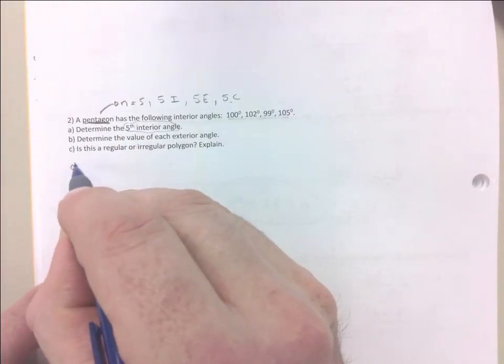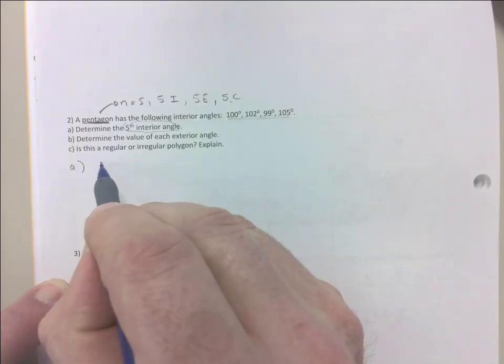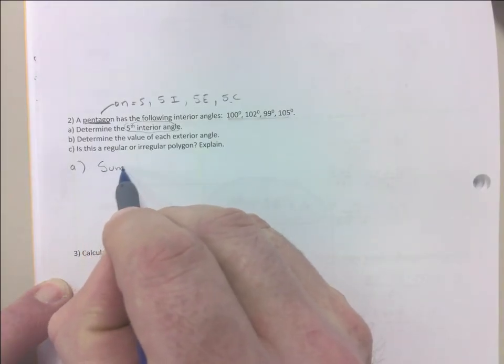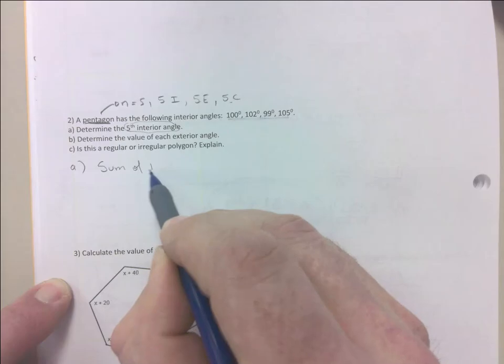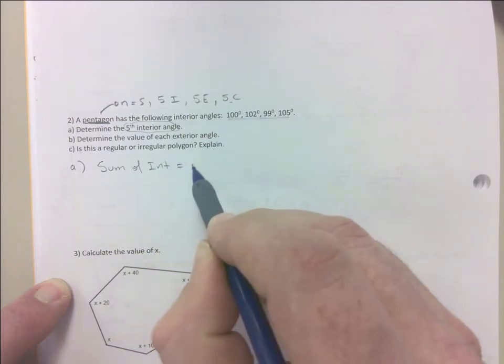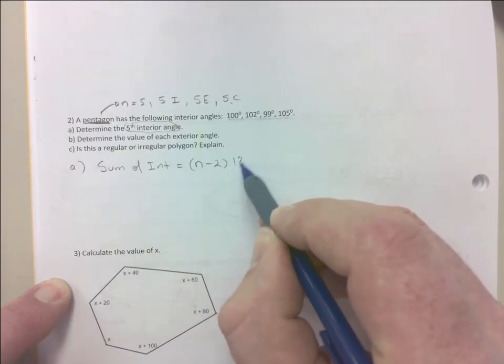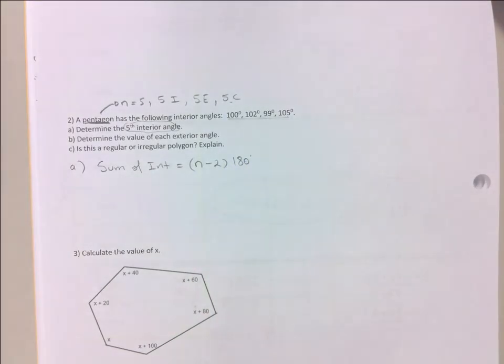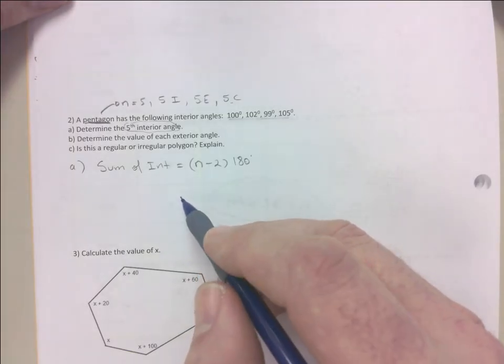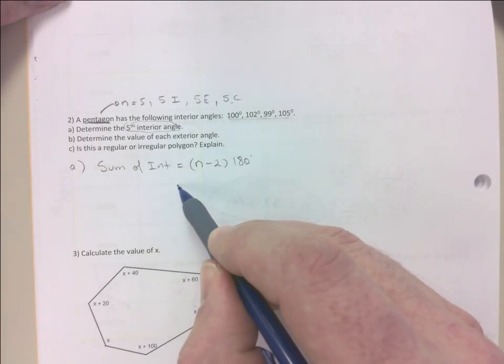For A here, I'm going to use this formula. The sum of all interior angles is found by going n minus 2 times 180. Okay, and actually you already did that. If you go back and check your formulas, you did that in an example before.